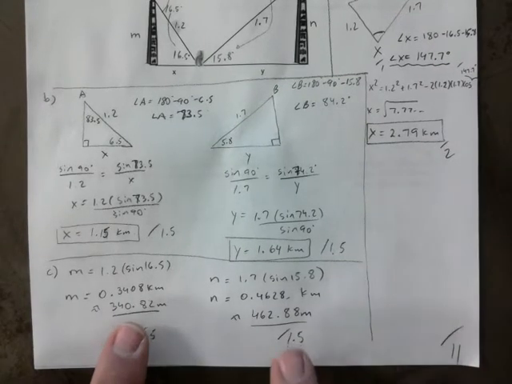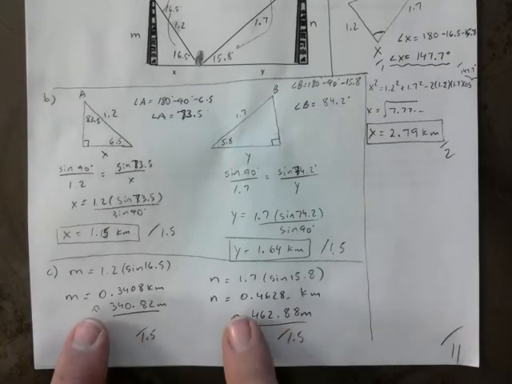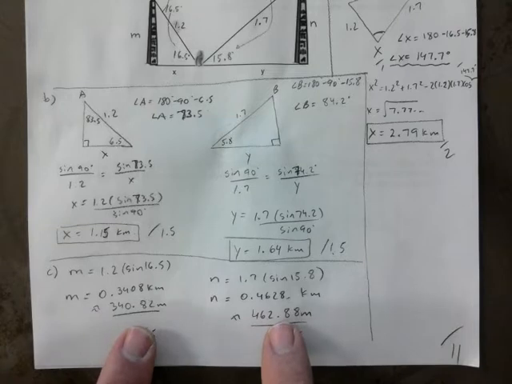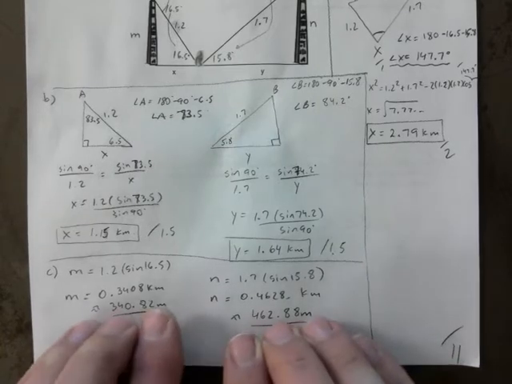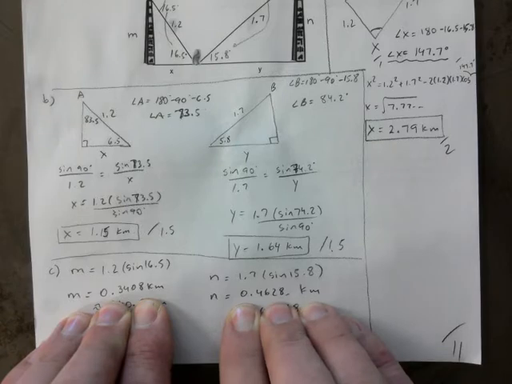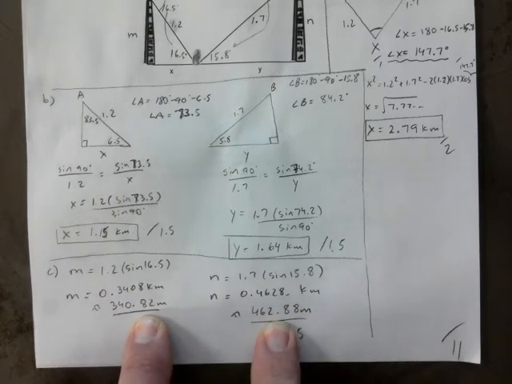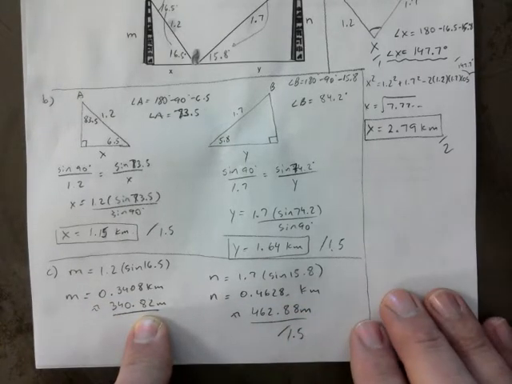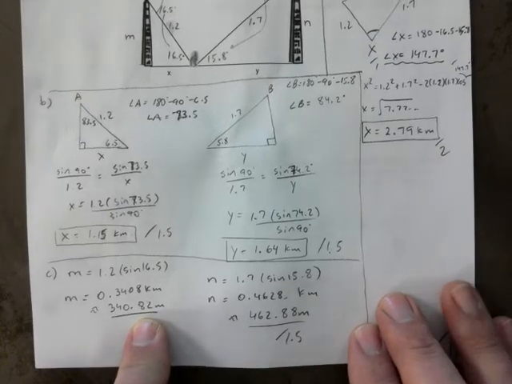And notice that I answer in meters for m and n, like the heights. Some of you used the Pythagorean theorem. Sure, just be careful, use as many decimals as possible. But as long as you answered in kilometers, I was fine with that. You didn't have to turn that into meters. I just thought there would be a nicer way to answer that.